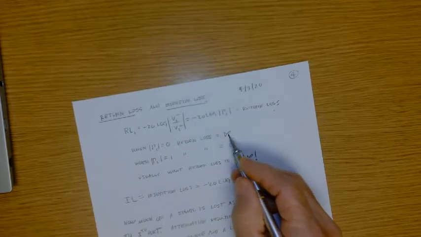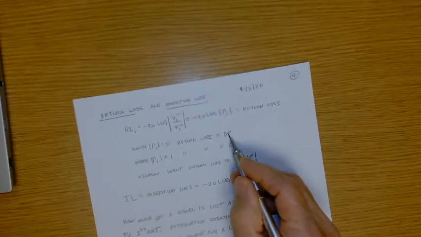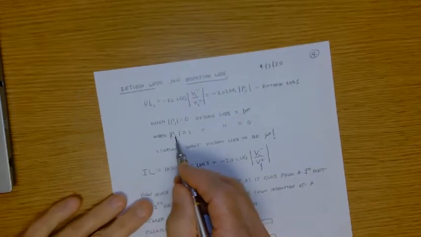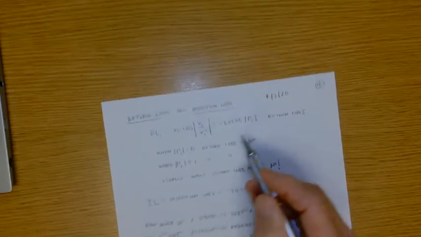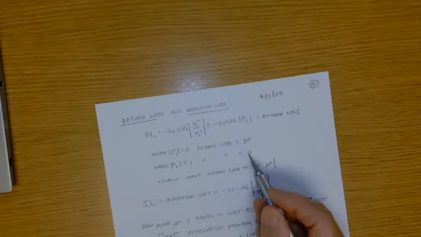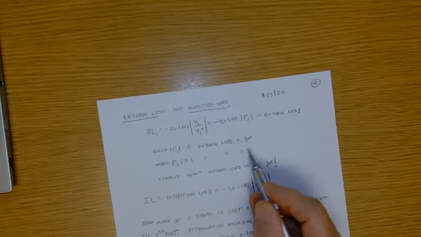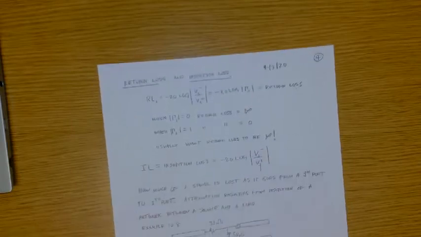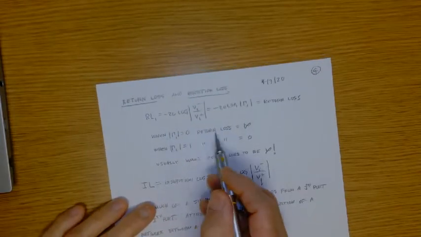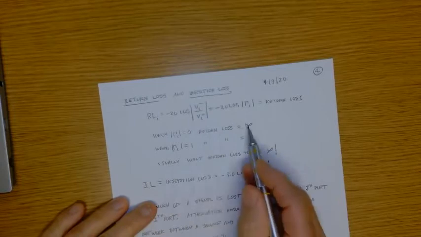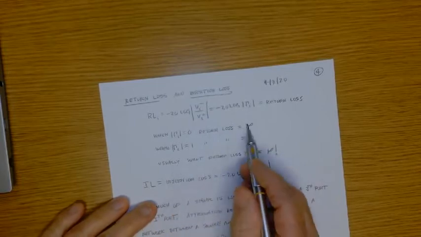On the other hand, if the reflection coefficient at a port is 1, then the log of 1 is 0, and so the return loss is 0, which means that everything is reflected. So very often we don't want any reflections, and so in this case, big is good, generally speaking. Not always, but generally speaking, a large value of return loss is desirable.